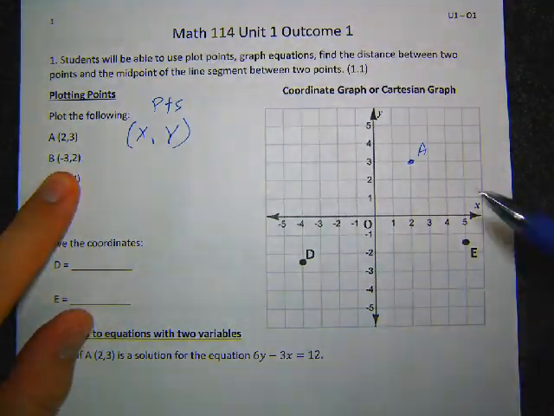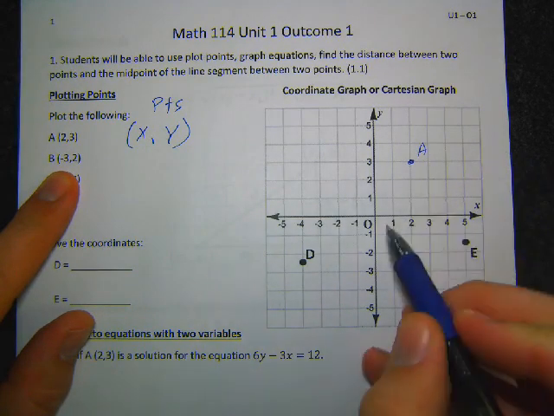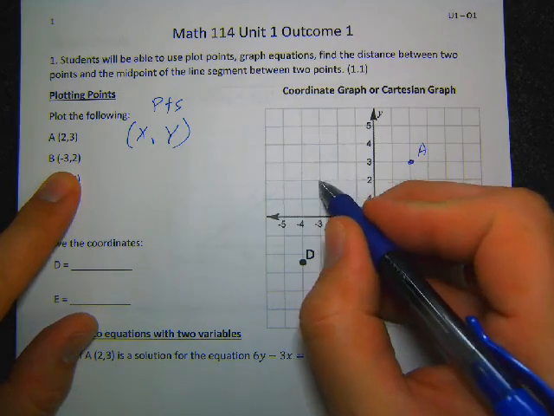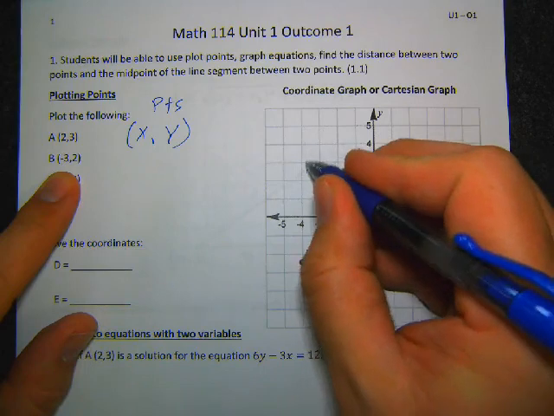To do negatives, of course, you just go left if you're going in the x direction. You go down if you're doing the y direction. So point (-3, 2), you plot right here because we do -3 on the left and then 2 up, and that would be the point B.